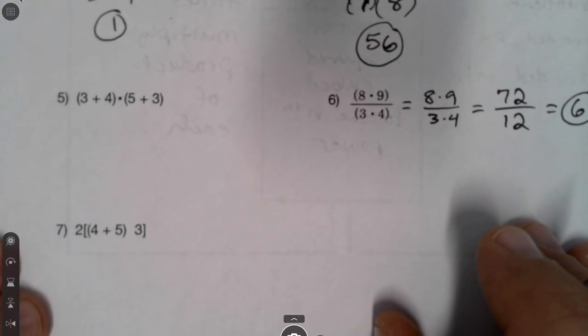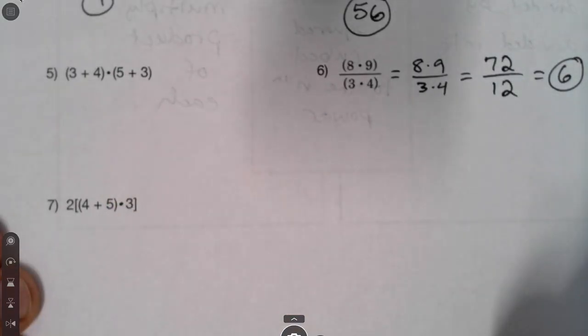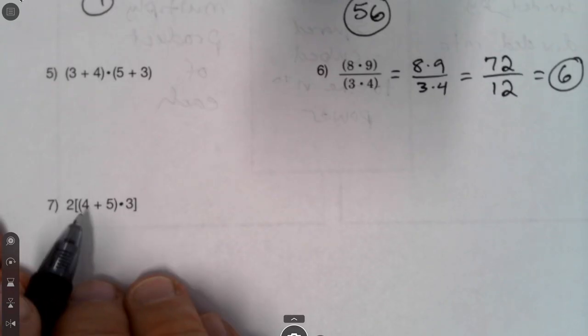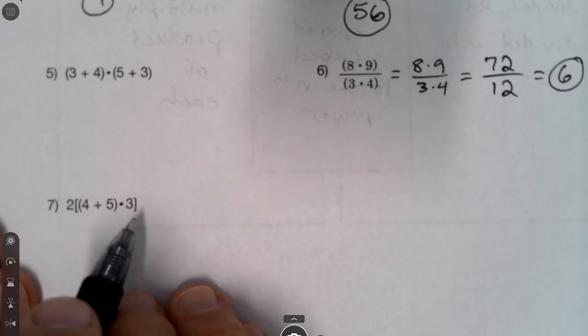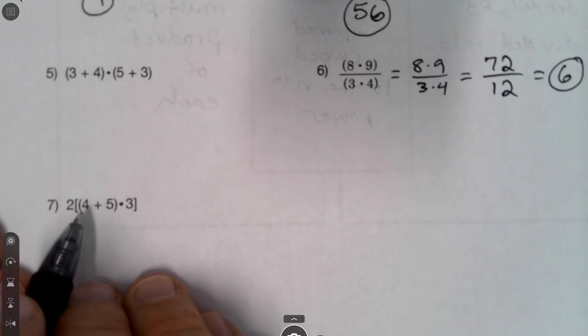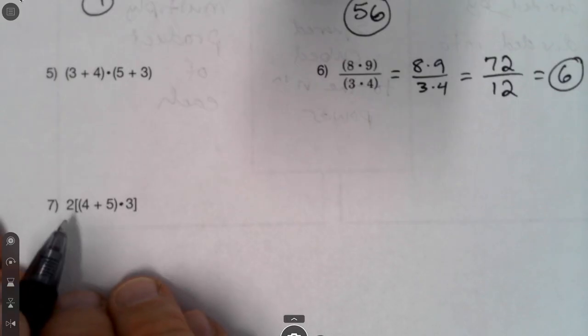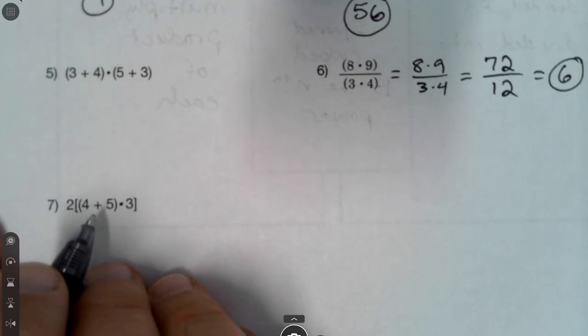And I apologize, this should be fixed on your paper, but I think there's a times that should be right here that disappeared. So as we look, we have 2 sets of parentheses this time. These square brackets, they're the same thing as the round parentheses. Books just often use them because they want to make sure it's clear. This is one set of parentheses, then this is a different set of parentheses. But they work just the same way. So we actually do the 4 plus 5 first because they're the innermost part.